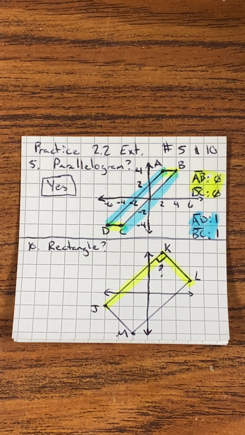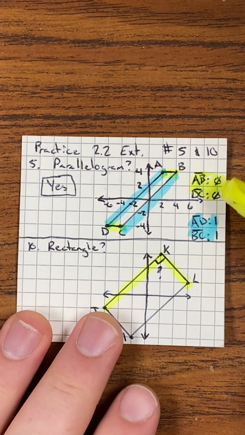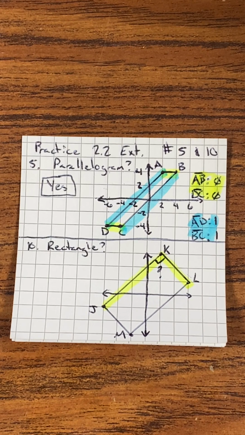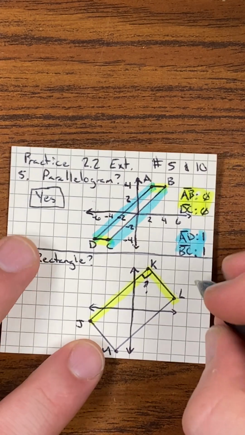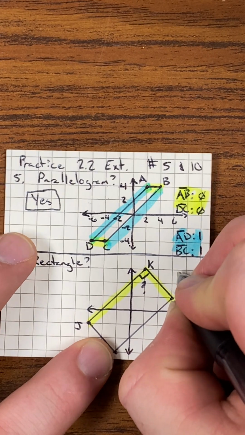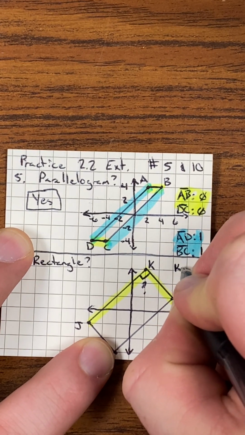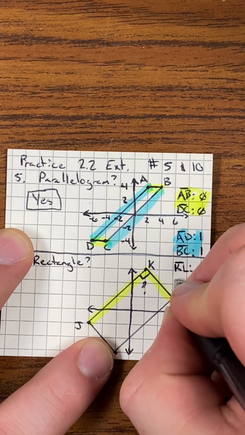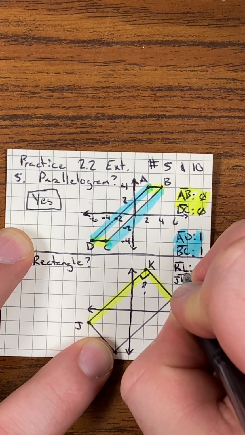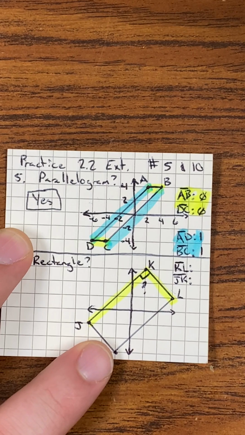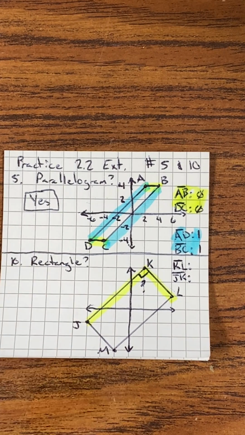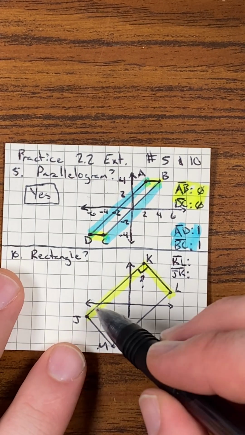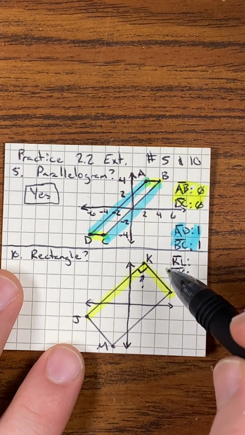So how do I know that these two lines are perpendicular to each other? Well, parallel says that they have to be the same slope, but perpendicular says that they need to be opposite reciprocal slopes. Okay, so I'm going to check the slope of KL first, and then the next thing we're going to do is check JK, okay? And when we check both of them, we're going to see, are they opposite reciprocals? Well, let's find out. I didn't add any numbers on the graph here because I just went up by ones. So we're just going to count them straightforward.